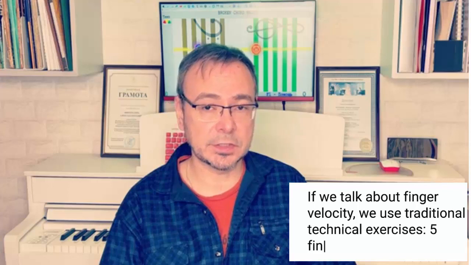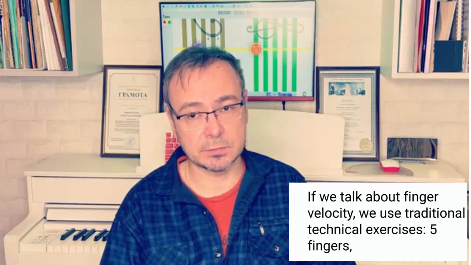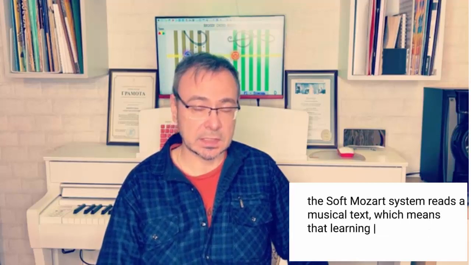If we talk about finger velocity, we use traditional technical exercises: five-finger exercises, the Hanon number 1, the chromatic scale, chords and arpeggios. In a word, everything is like in a traditional piano class. The only difference is that a student studying according to the Soft Mozart system reads a musical text, which means that learning moves at a faster pace.